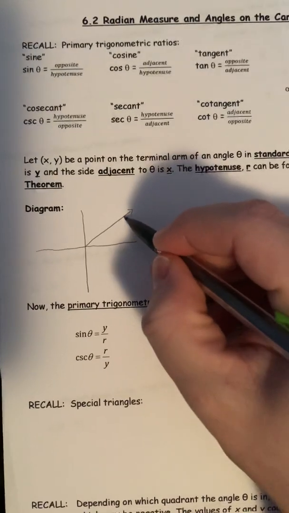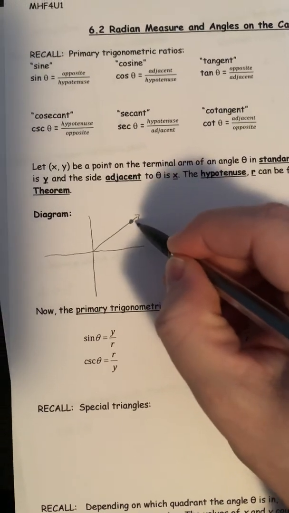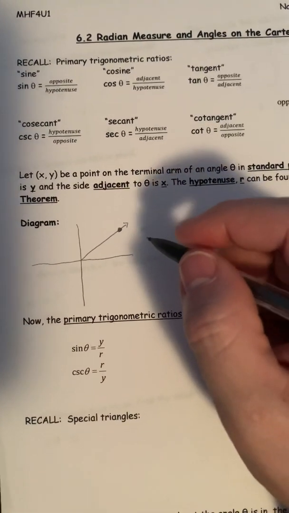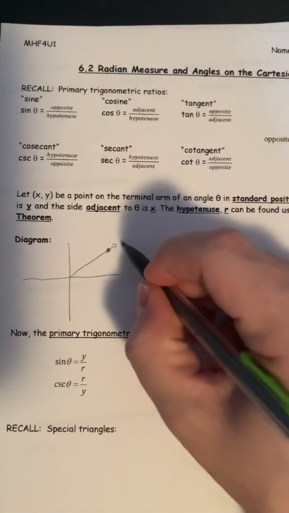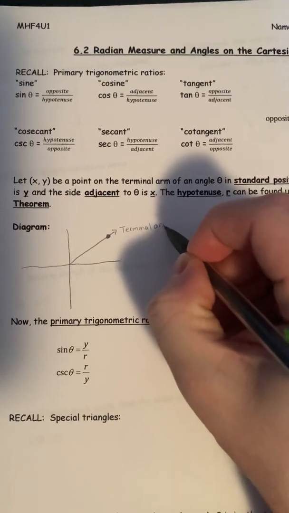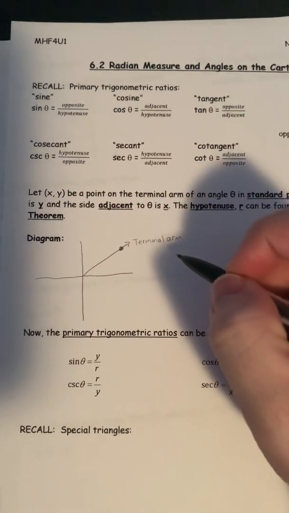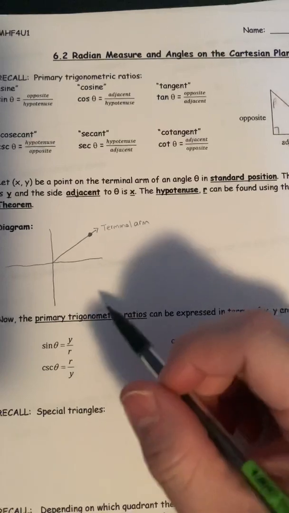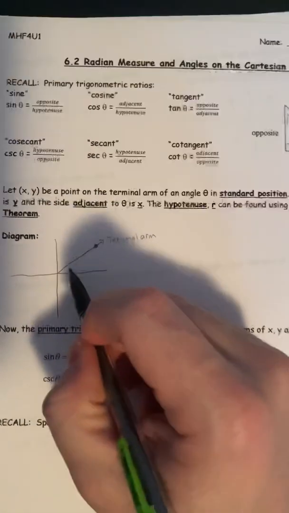If I take a point, this would be point (x, y). This is the terminal arm, terminal meaning the end, so this is our second arm, or end arm, in standard position. So we have an angle here.